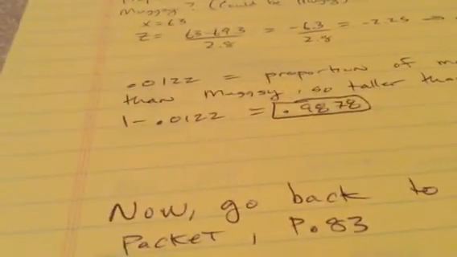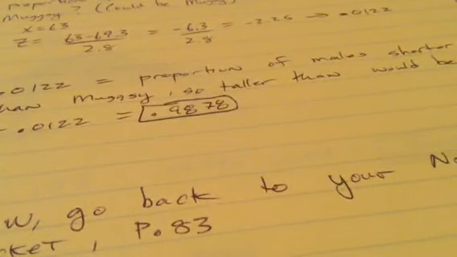So if I want to know taller, I want to go to the right. So anytime I want to go to the right, I need to find the complement. So 98.78% of men are taller than Muggsy, or a proportion. Again, a proportion is between 0 and 1. That proportion would be 0.9878.